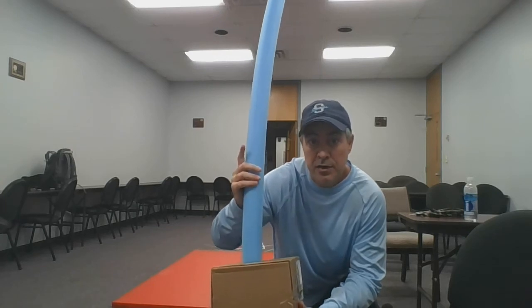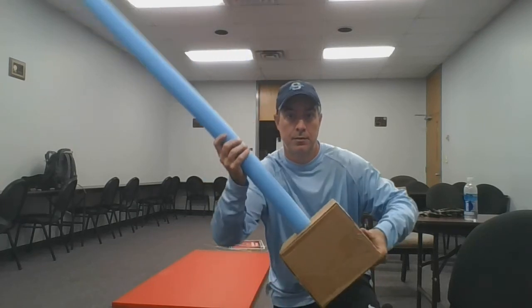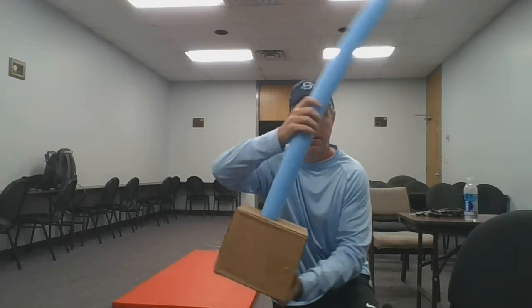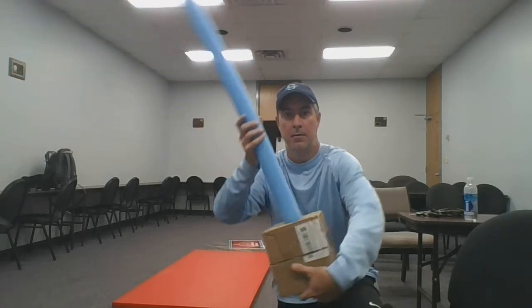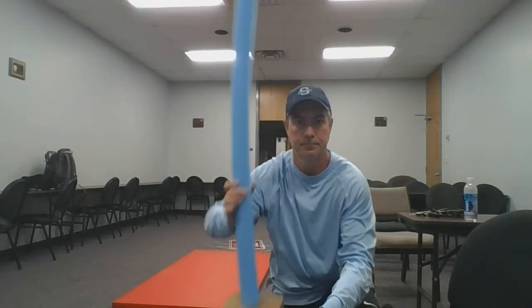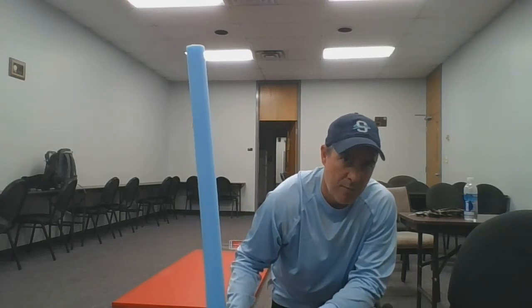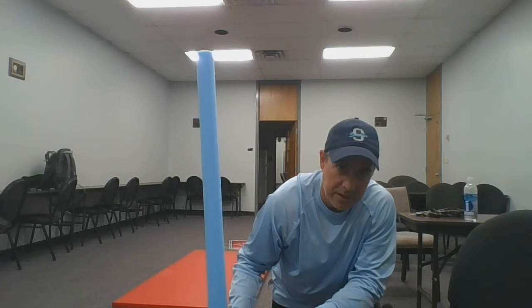It looks like it's moving and it's not. It looks like it's not moving, but it is.